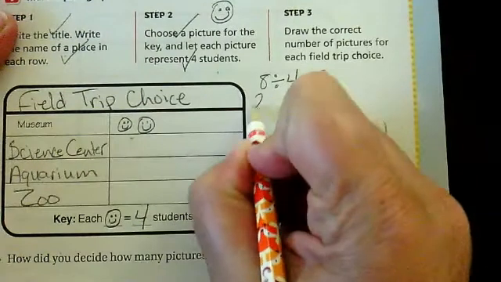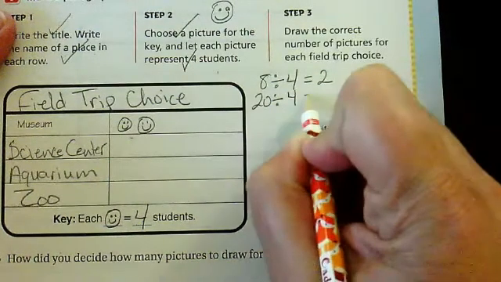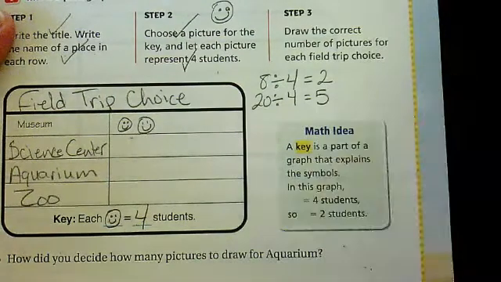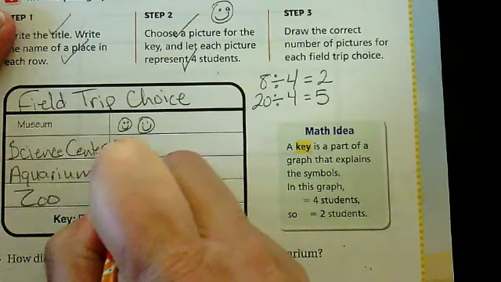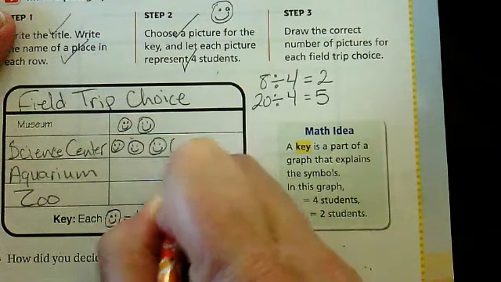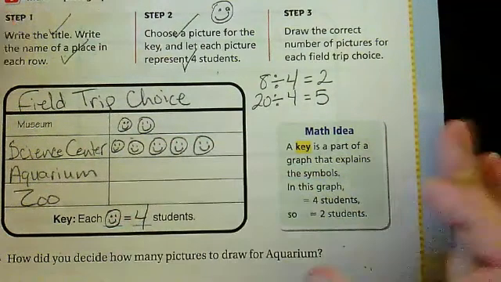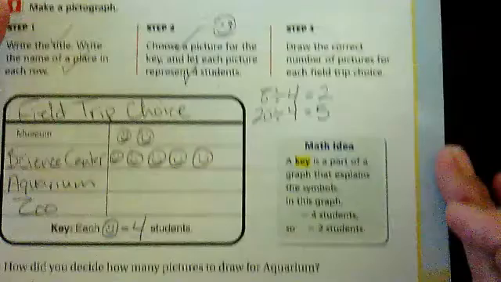How about the space or the science center? 20 kids said science center. I'm still dividing by 4 because that's how many kids per smiley face. So 20 divided by 4 is 5. So I need to draw 5 smiley faces. Yay, Science Center.